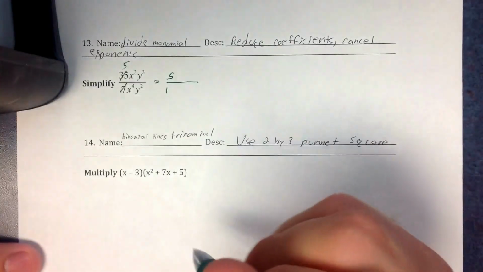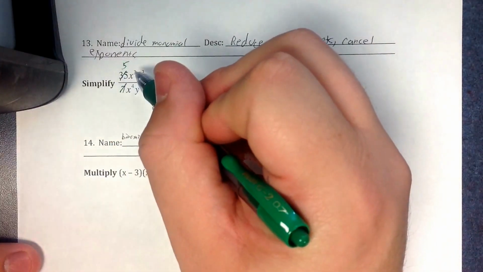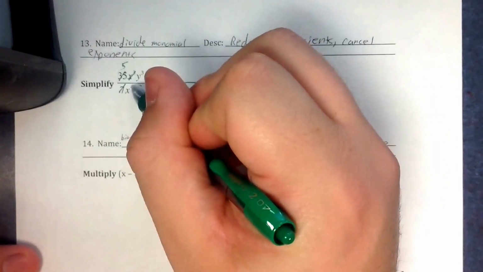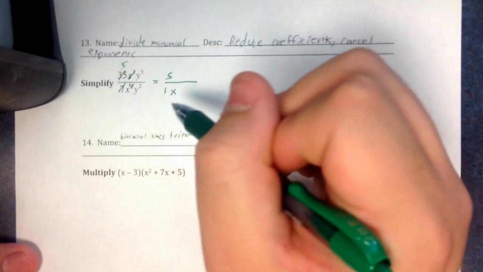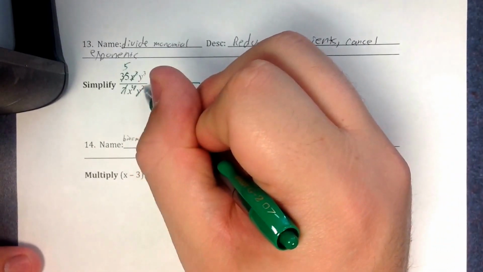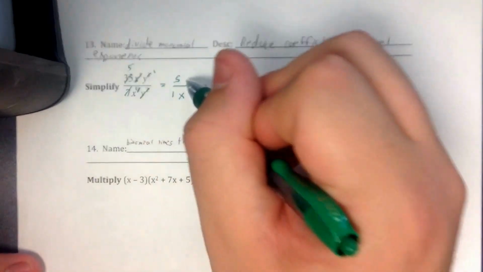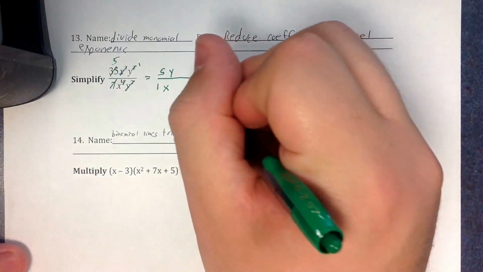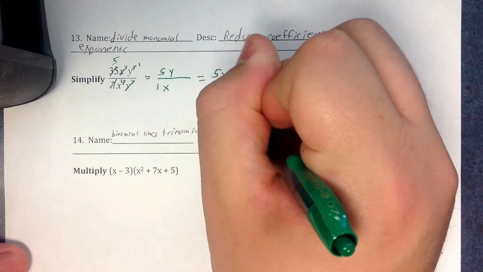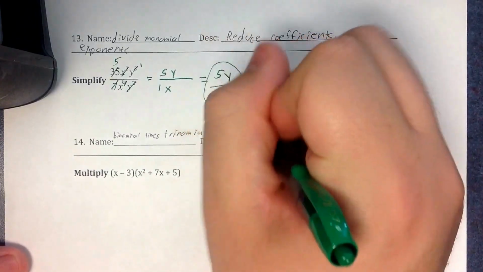Then I can cancel a smaller number of exponents. So x to the third, I can cancel all 3 of those. Cancel 3 out of there, which leaves me with 1x on the bottom. Cancel out 2 y's, which leaves me with 1 on top. So if you want to leave that 1 on the bottom in front of the x, you can, or you could just write 5y over x.